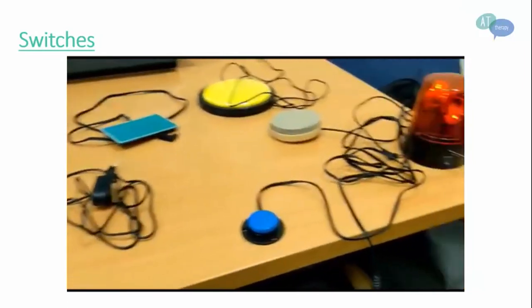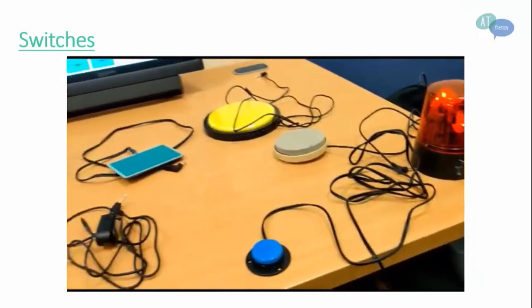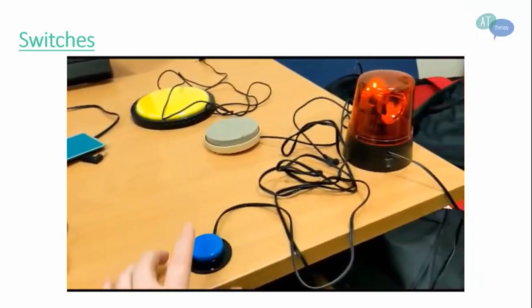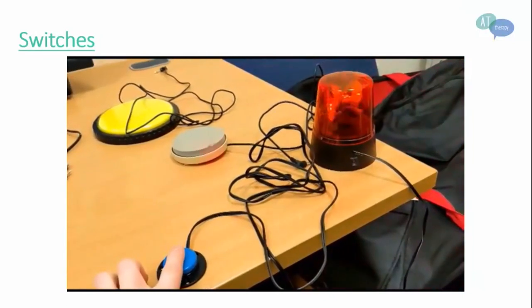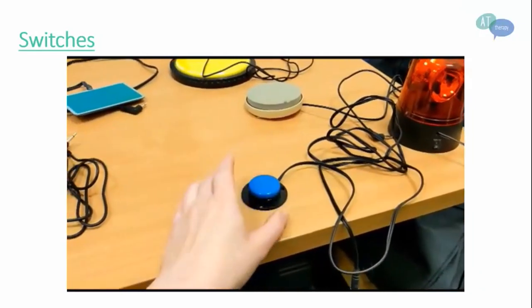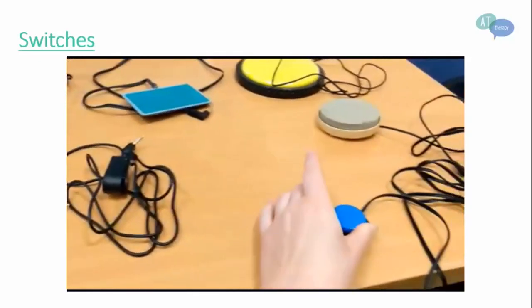Let's take a look using this red light just to see how some of these work. I've plugged this little mini button one in here. This could be placed near someone's knee, anywhere really. It could be mounted onto someone's chair.